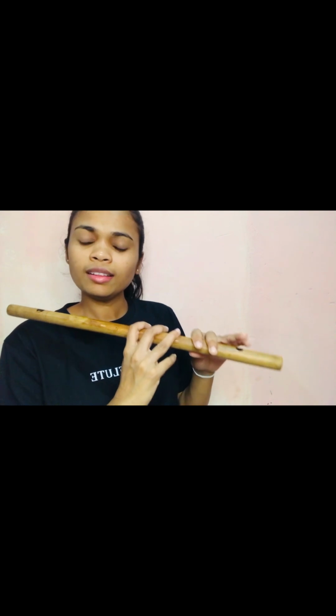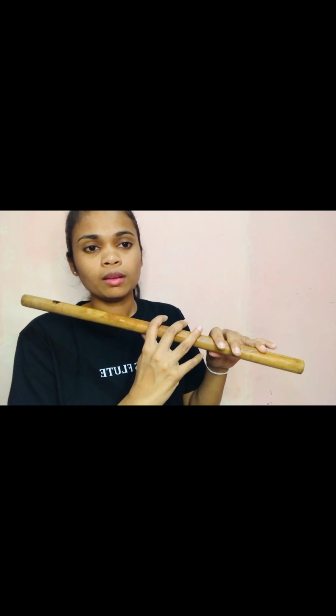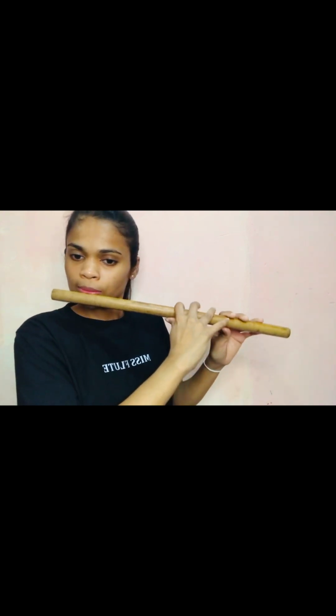That line is for 2 times. Notes: ma da da da da da da da pa pa ni da pa ma ga ma pa. Okay, ma da da da da da da da pa pa ni da pa ma ga ma pa. That line is for 2 times.